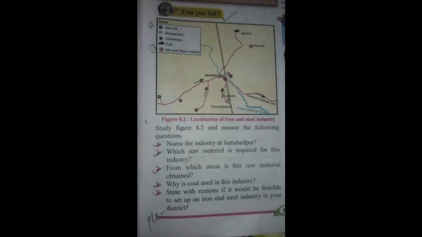Next question. From which area is this raw material obtained? This raw material is obtained from the areas of Jamshedpur, Kulaisila and Guru Mahisani, Jagaria, etc. Next. Why is coal used in this industry? Coal is used in this industry as fuel to heat iron to a certain temperature.